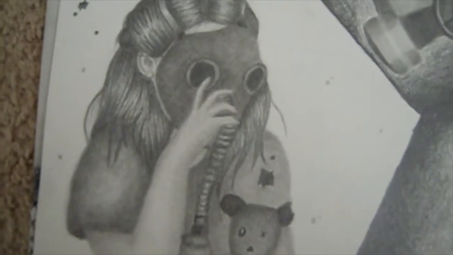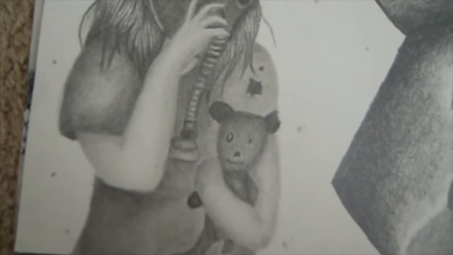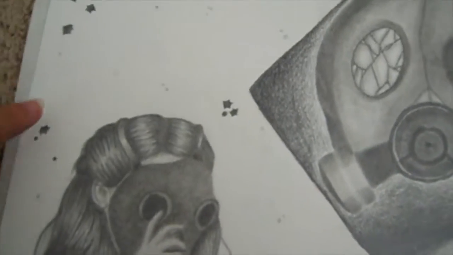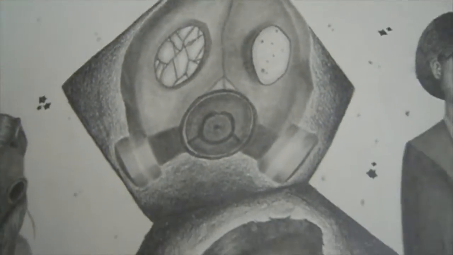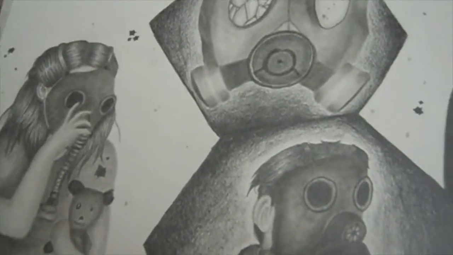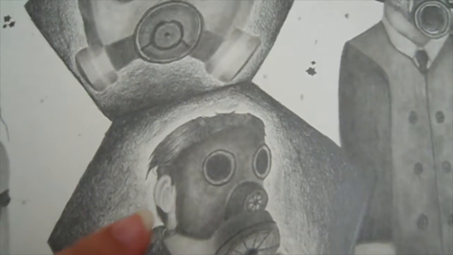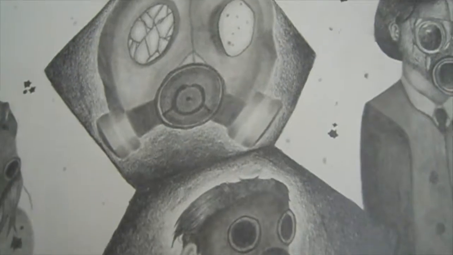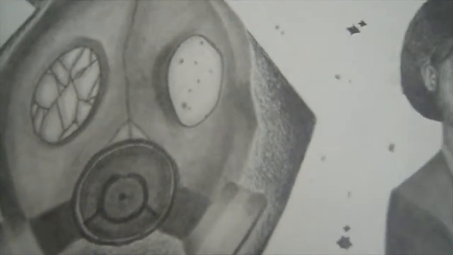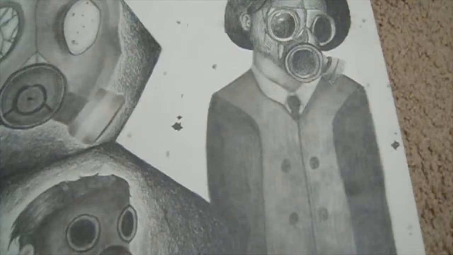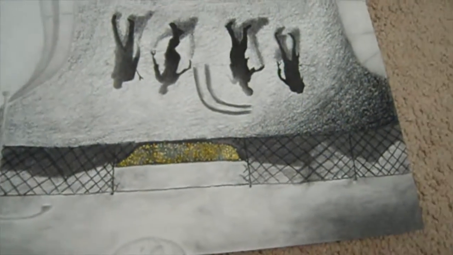It's done in graphite. I like how I blended the little girl's dress and the bear, and I also loved how I did her hair detail. Again, the little specks are to show the disease in the air. Hypothetically speaking, we can't see the disease, but to visually show it, it is there. I drew those specks. You can also see it in the reflection of the gas mask, and everybody has to carry on with their normal lives, but in the end, we're all gonna die.